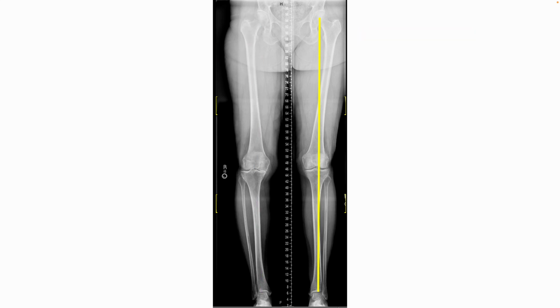The mechanical axis of the lower extremity can sometimes give us an idea of the varus or valgus deformity of the knee. In this case, this knee on the left is ever so slightly valgus. On the other hand, this knee on the right side is in varus.